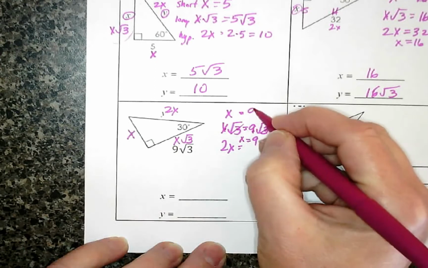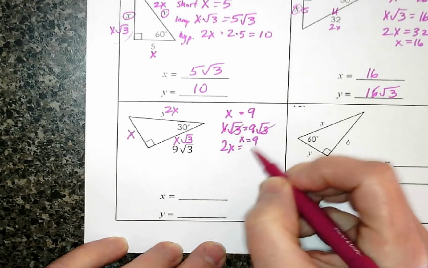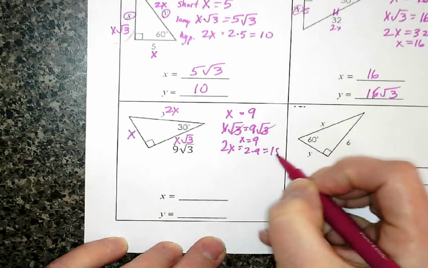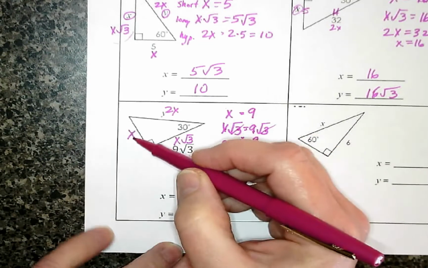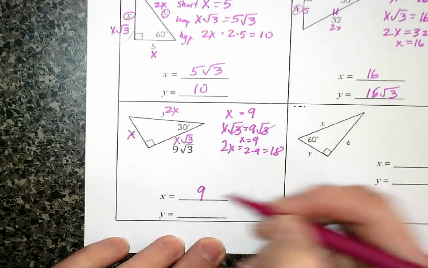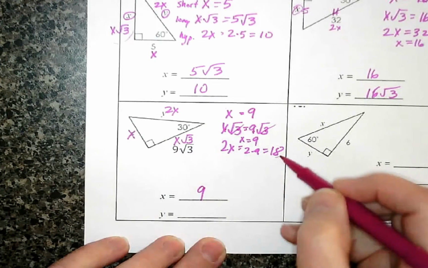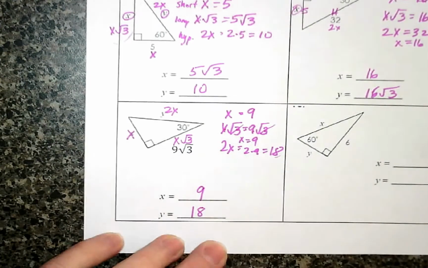Hey, good. X equals 9. This one's going to be 2 times 9, which is 18. So this is the short leg. That was x. This is the hypotenuse, and that's what y was.